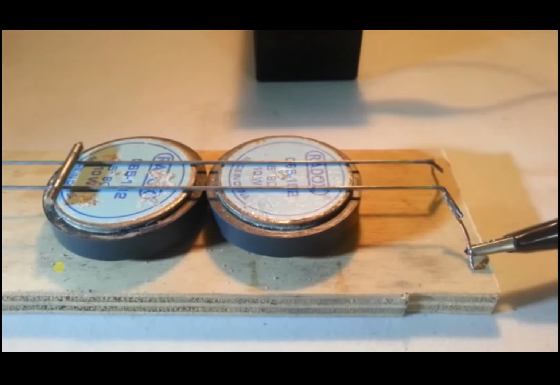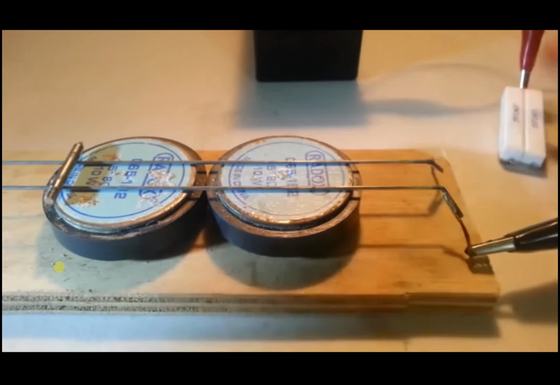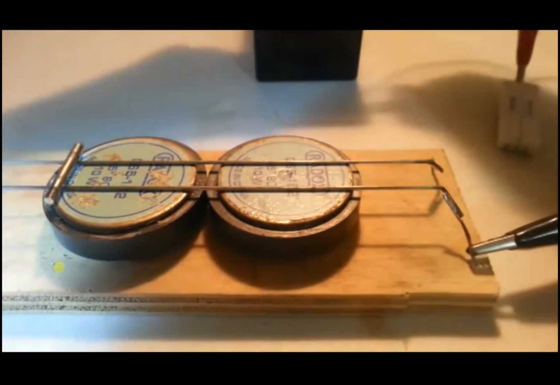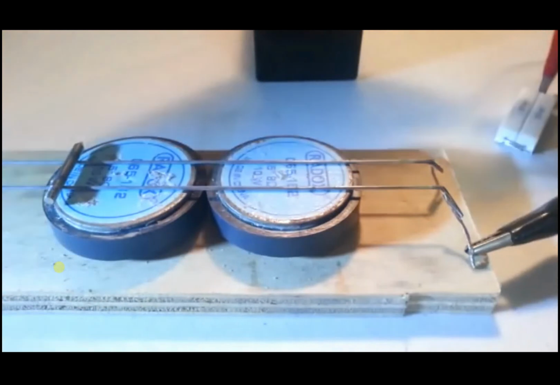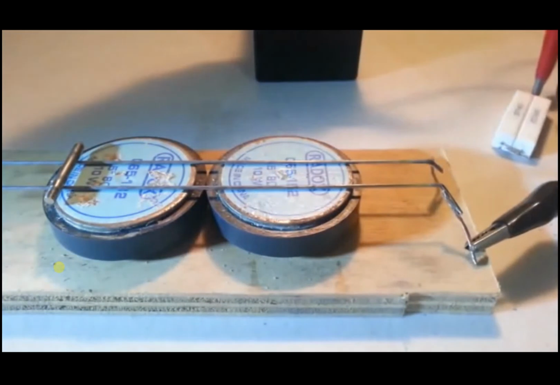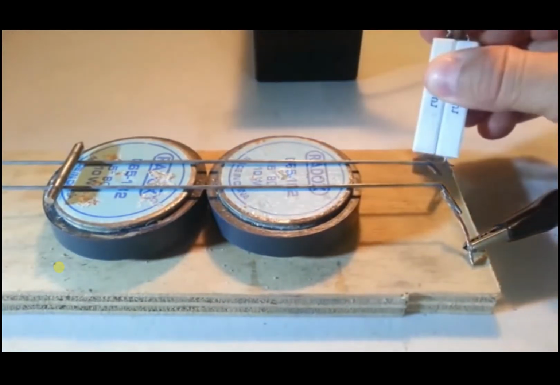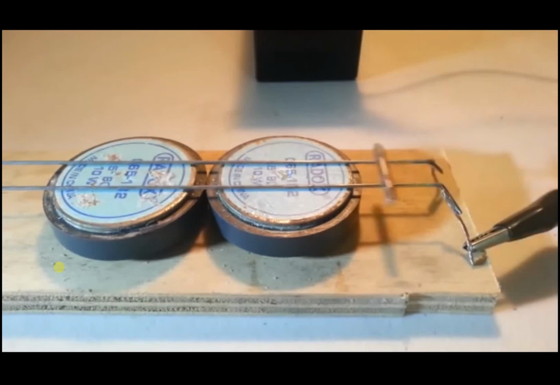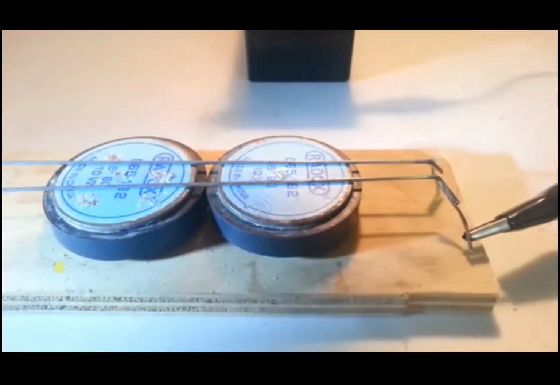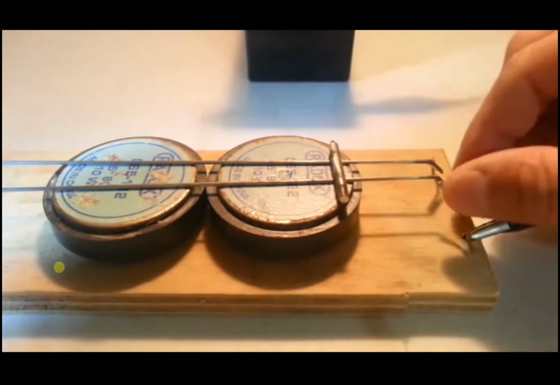If we invert the polarity of the battery, the Lorentz force will change direction and will push the projectile to the right. So very simple railgun there. Invert the polarity again.